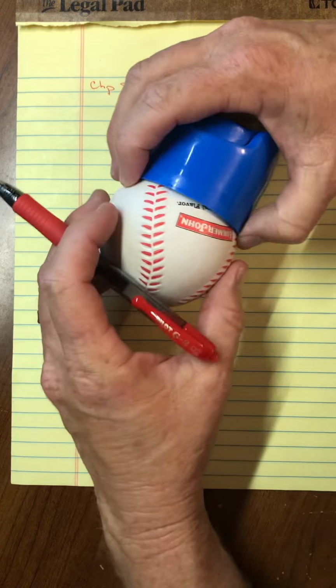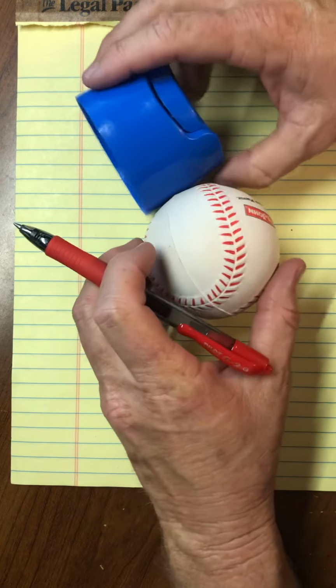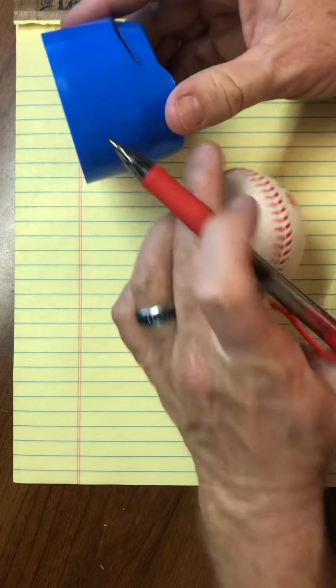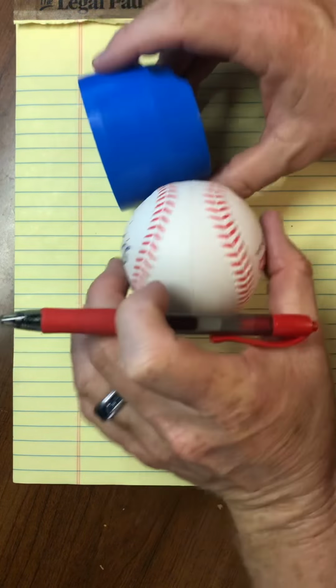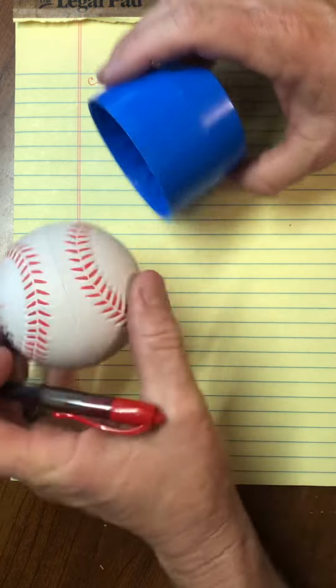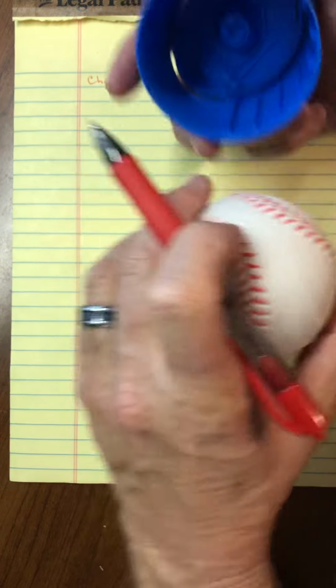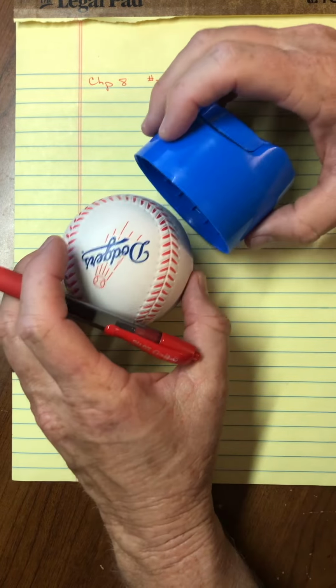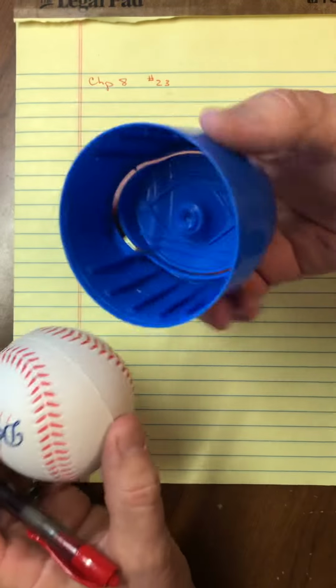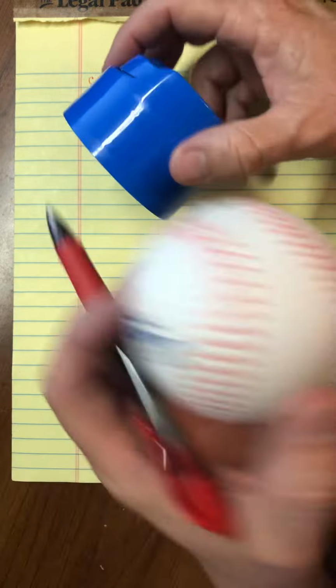But I like the fact that they were about the same size. The length of the cylinder is about the diameter of the ball here, and of course the diameter of the cylinder is about the diameter of the ball. So these will be my two. This will be the solid cylinder, and this one here will be the solid sphere.